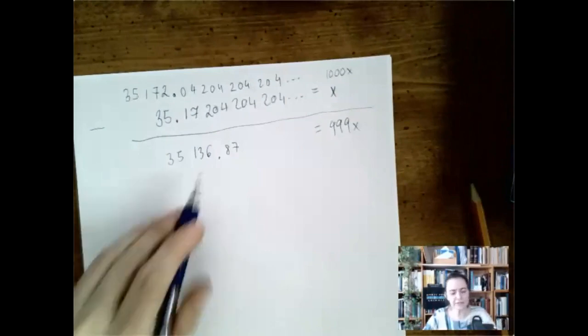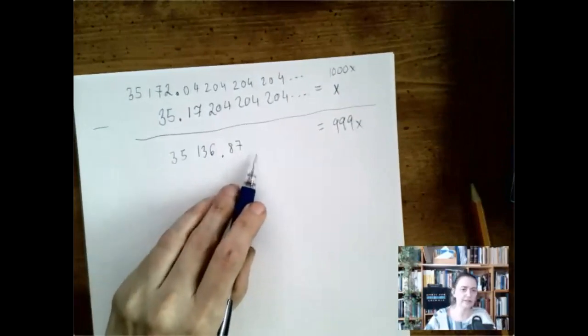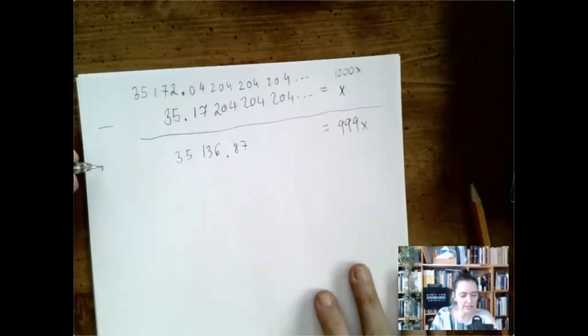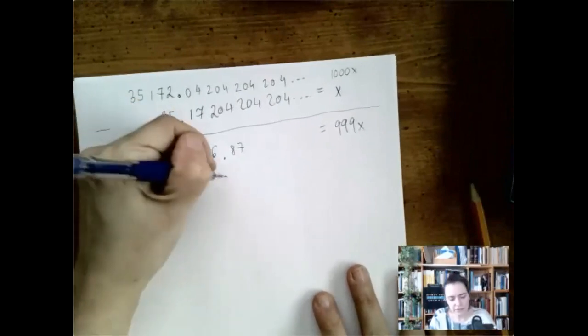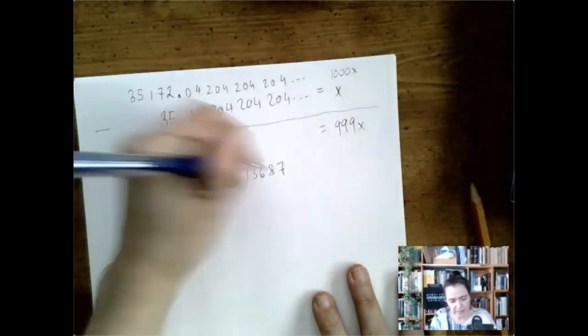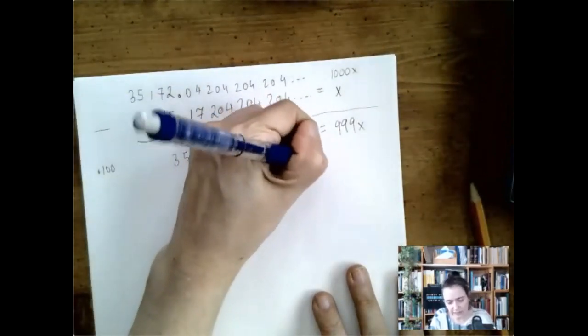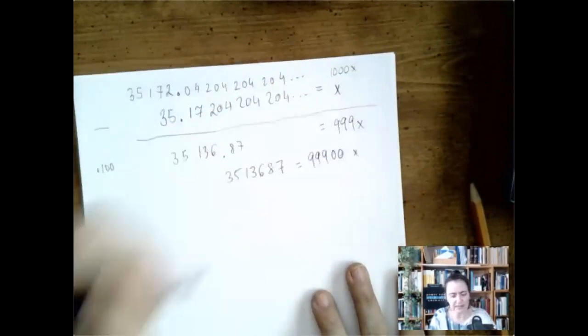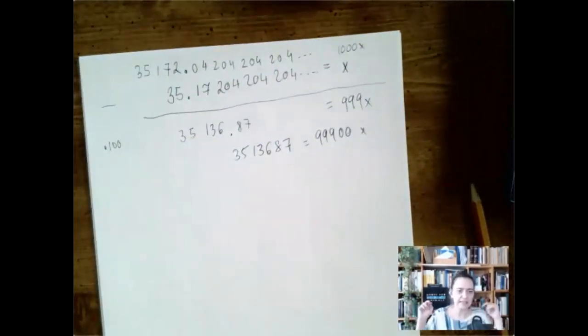That's an easy fix. We want the decimal to move 2 decimal places, so we're going to multiply both sides by 100. So that's 3,513,687 equals 999 and 2 zeros, many x. And now both sides are integers.